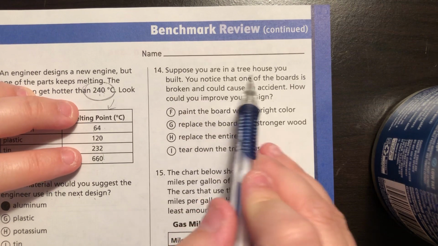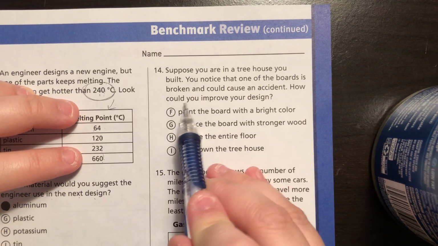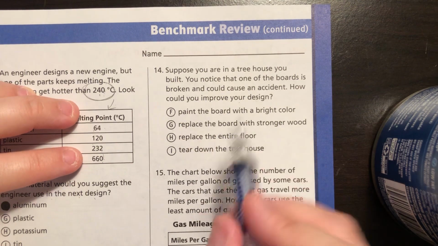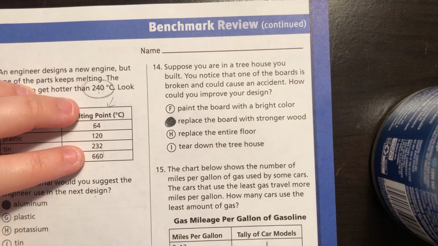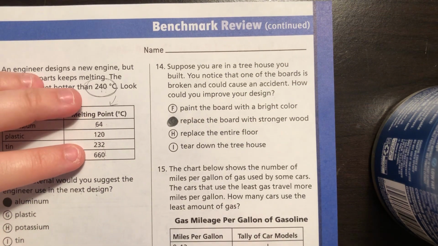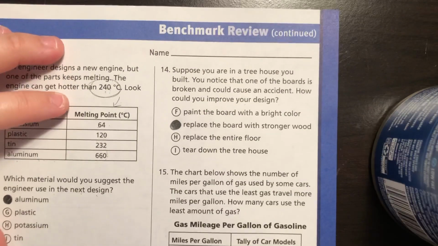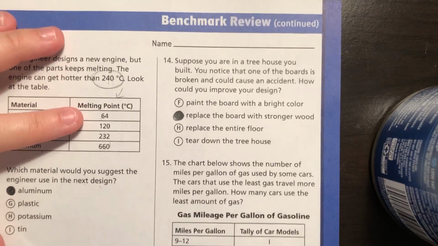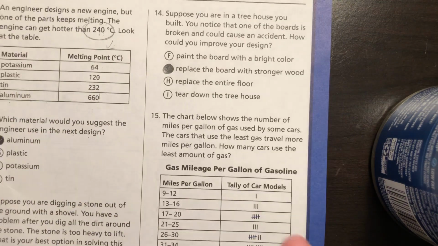14. Suppose you're in a tree house you built. You notice that one of the boards is broken and could cause an accident. How could you improve your design? You can replace that board with stronger wood. There's different types of wood. Balsa wood is very soft. It can be scraped and cut very easily, but something like oak is very hard. So maybe you replace it with a stronger piece of wood.